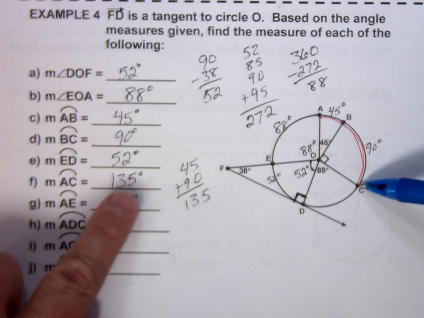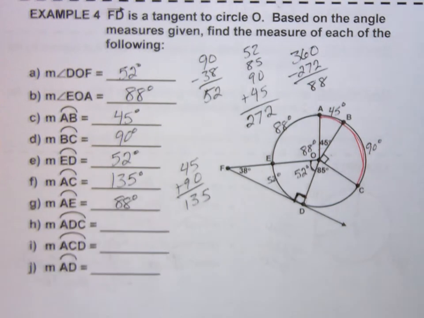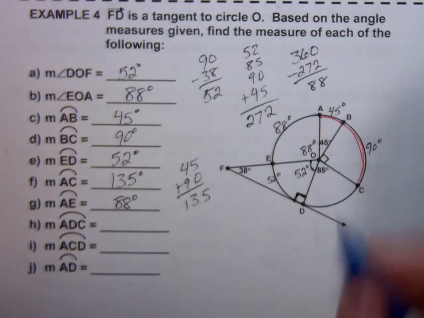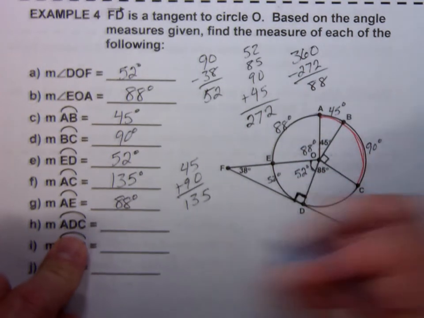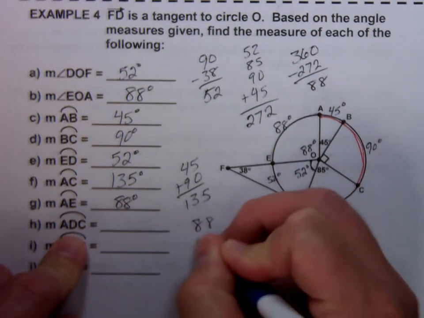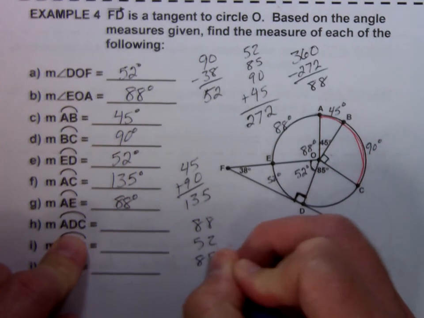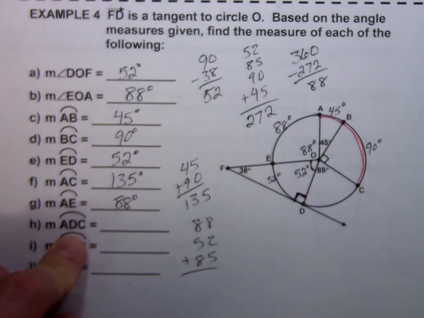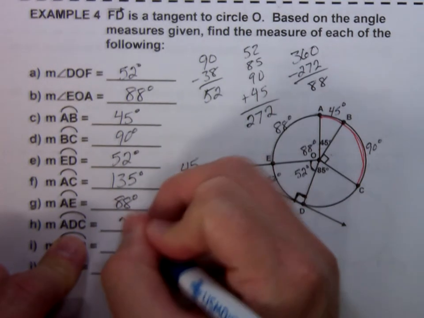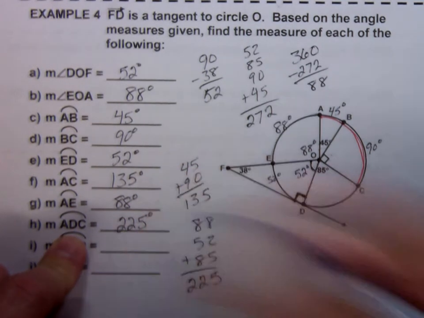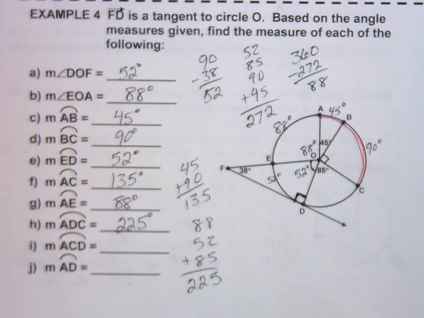So we could just subtract 135 from 360. Either way, we're going to get the same answer. I'm going to do it by addition. So I'm doing 88 plus 52 plus 85. And when we add all those up, we get 225 degrees. If you had done 360 minus 135, you would get the same thing.